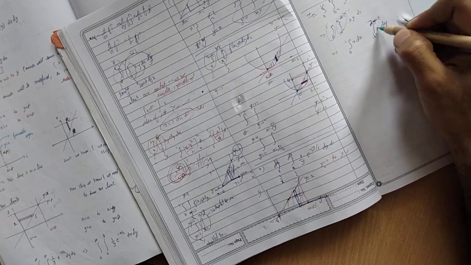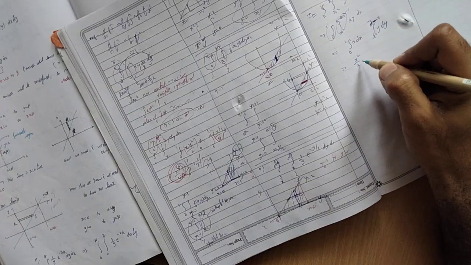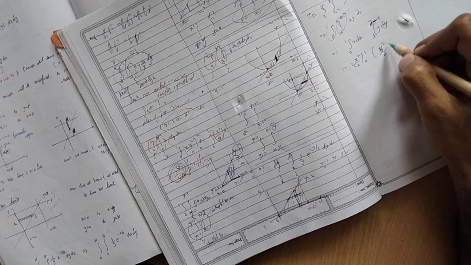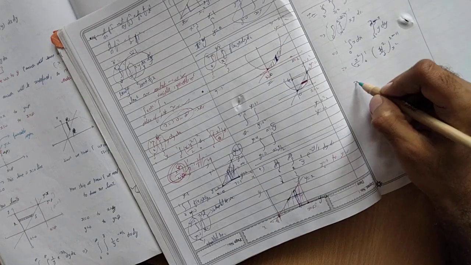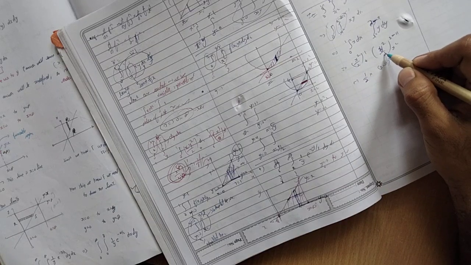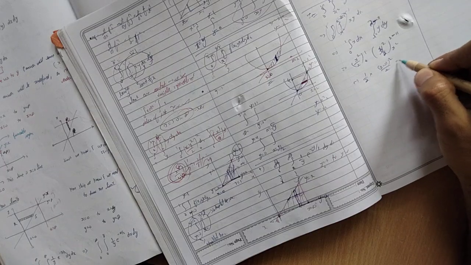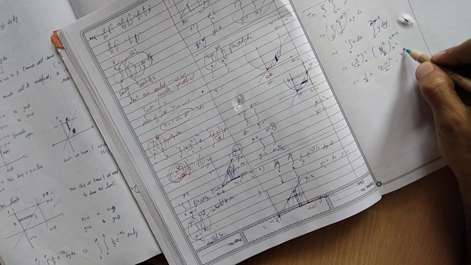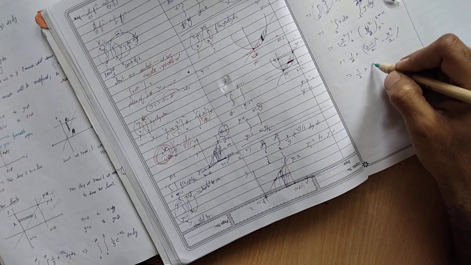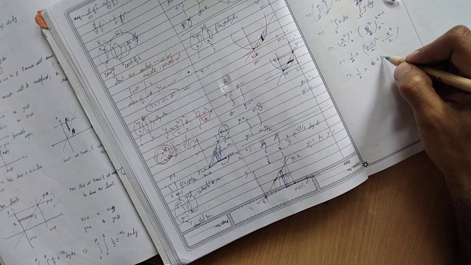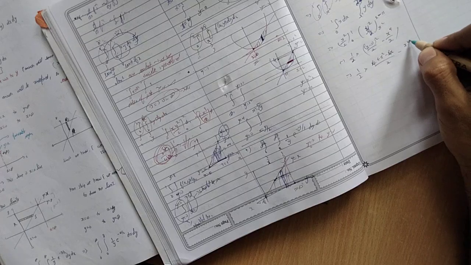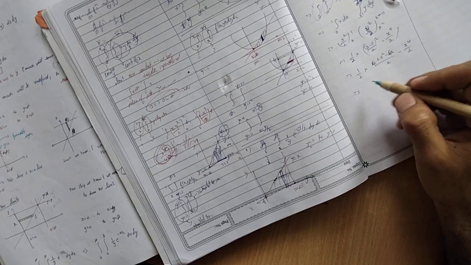The integral of y dy is y square divided by 2, so x times 1/2 into (2 minus x) the whole square minus x to the power 4, divided by 2, equals 4 plus x square minus 4x minus x to the power 4, divided by 2.